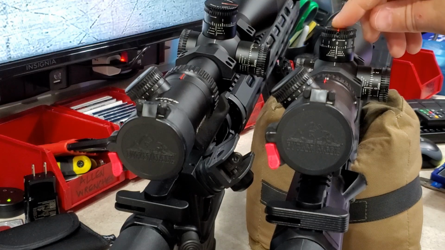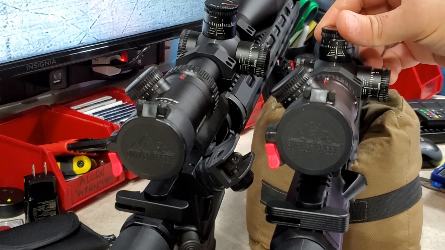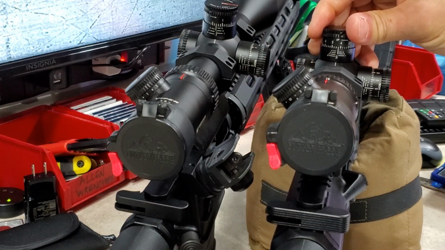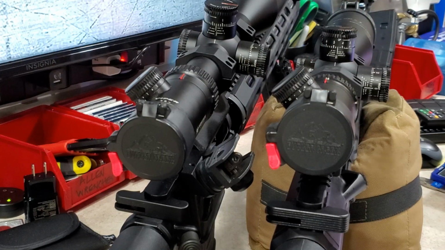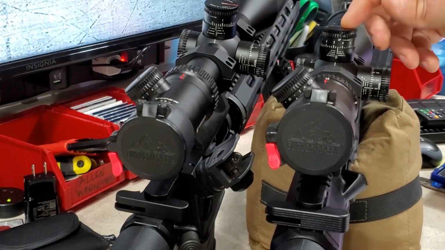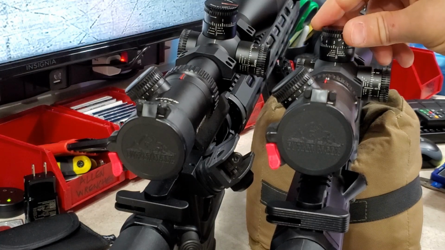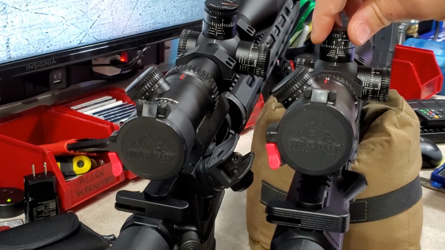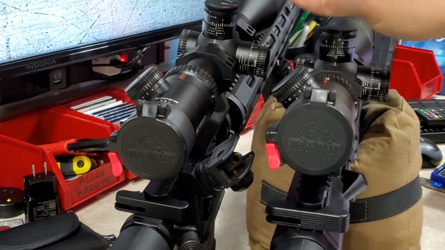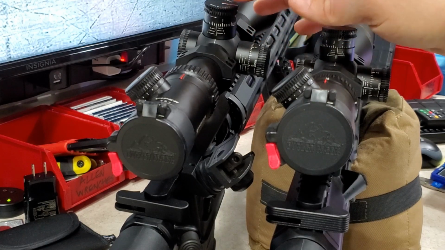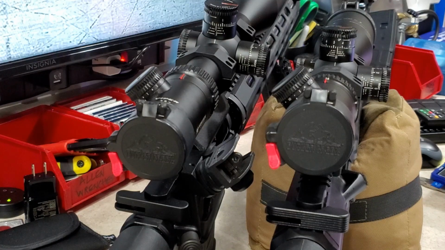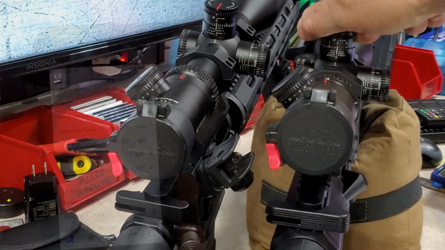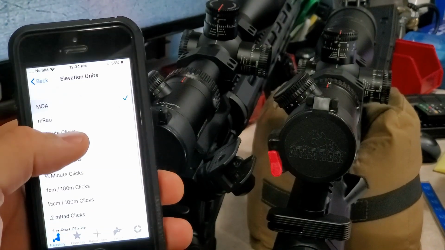Well, remember with the minute of angle, that was 4.5. So 1, 2, 3, 4, 0.25, 0.5. So 4.5 minutes of angle. So you can see I'm adjusting a little bit further on my turret in regards to the mil based scope, but it's really not that much of a difference. But there is a reason why PRS shooters like mil based scopes and reticles, especially on their turrets, because they adjust quicker. So let's go back to minutes of angle.